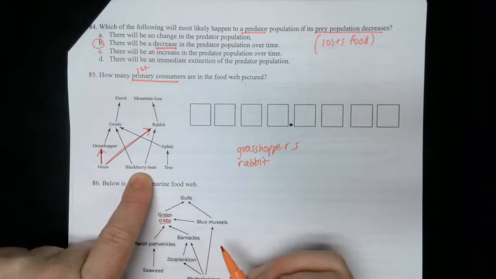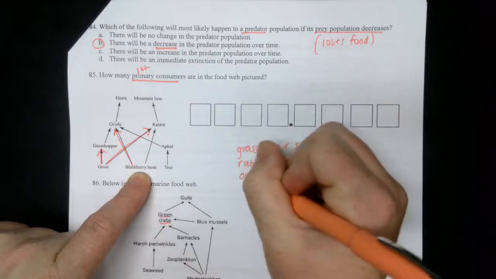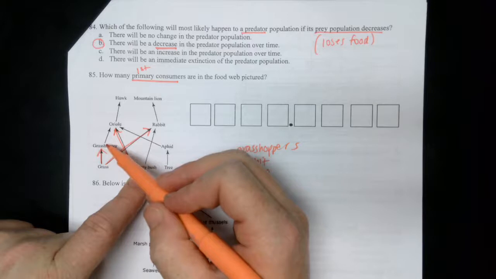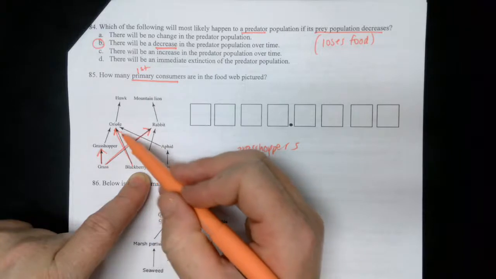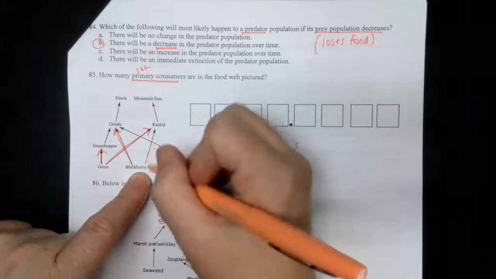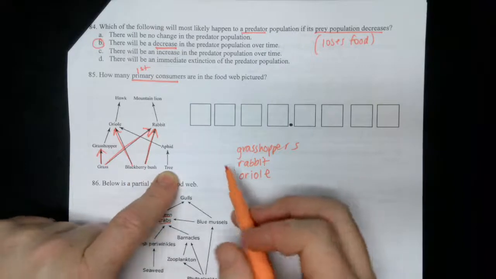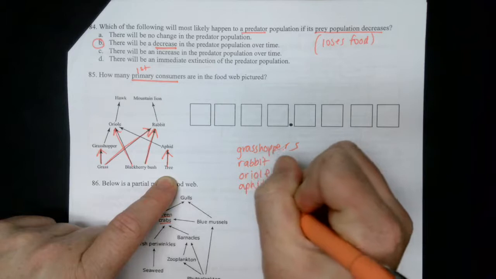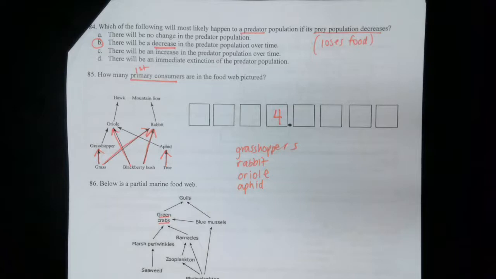The blackberry bush, that's a plant or a producer. That gives energy to the oriole. That's a type of bird. So that's a primary consumer. Even though the oriole does sometimes eat the grasshopper, sometimes it's a secondary consumer. It also could eat the aphid. But the blackberry bush going directly to the oriole means that sometimes the oriole is a primary consumer. The blackberry bush also gives energy to the rabbit, but we listed that already. And our last producer, our tree, gives energy to an aphid, which are microscopic or tiny little bugs. Sometimes they live in your garden. So 1, 2, 3, there are 4 primary consumers.